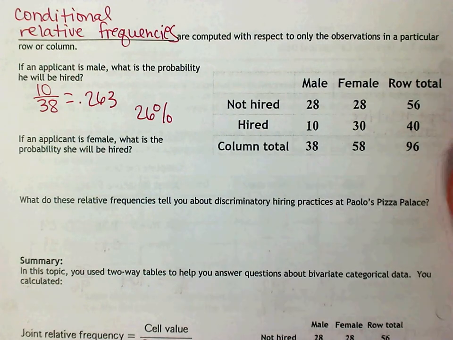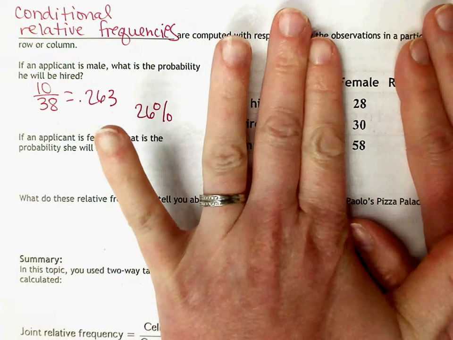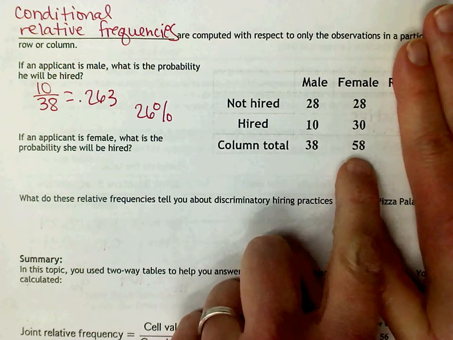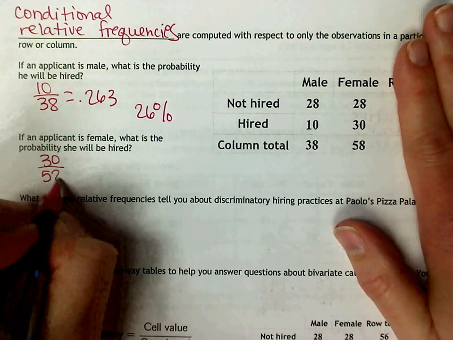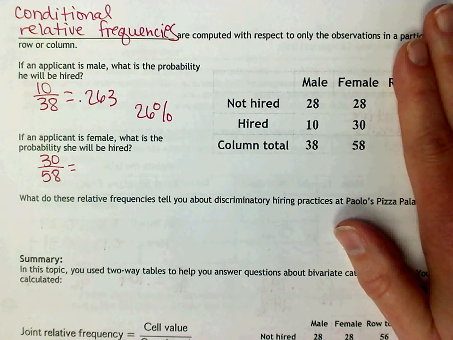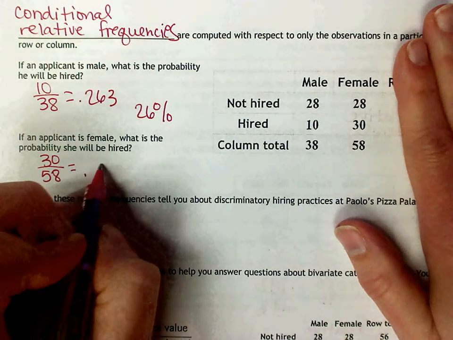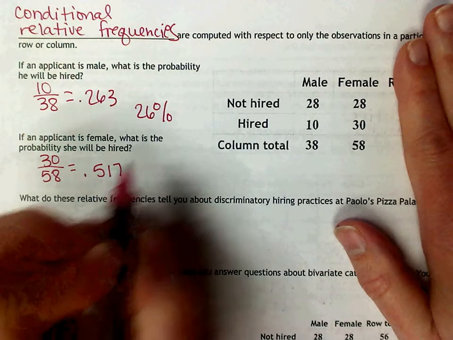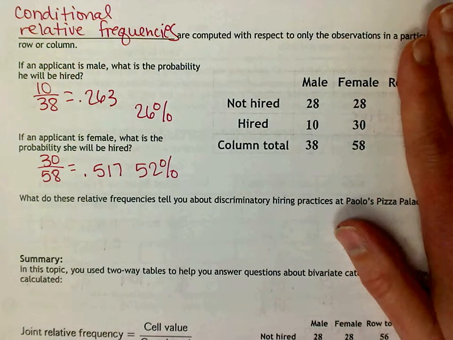If an applicant is female, so just look at the females, what is the probability she would be hired? So 30 divided by 58, which rounds to 52%.